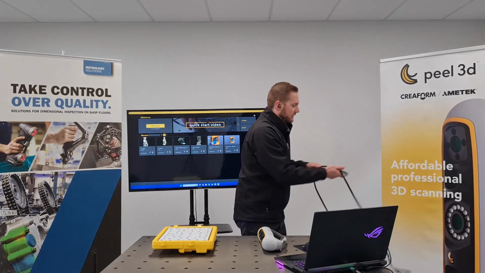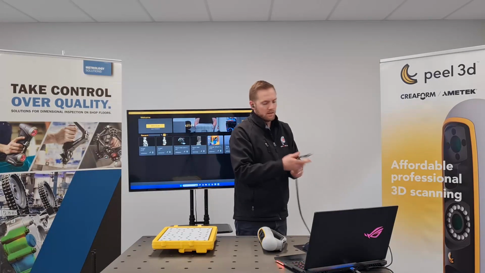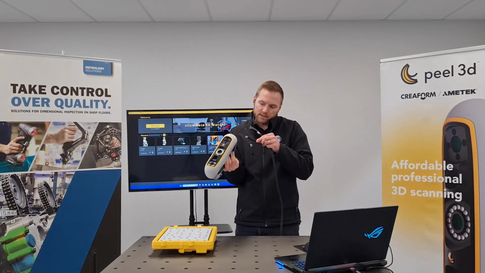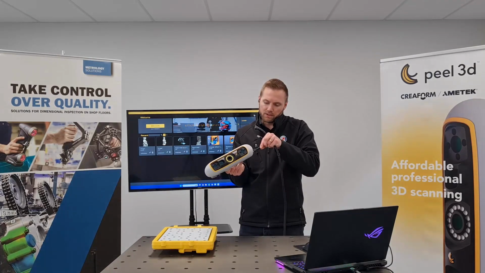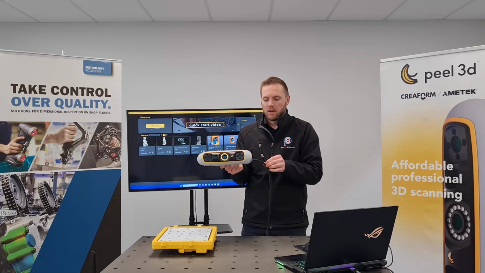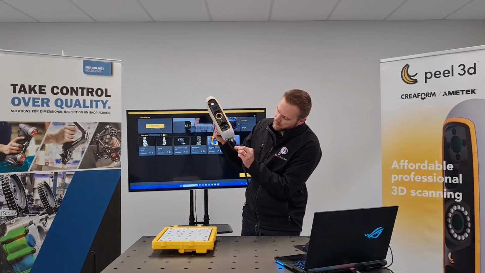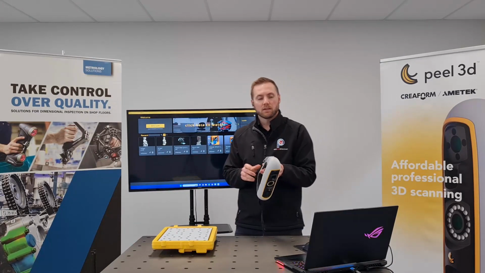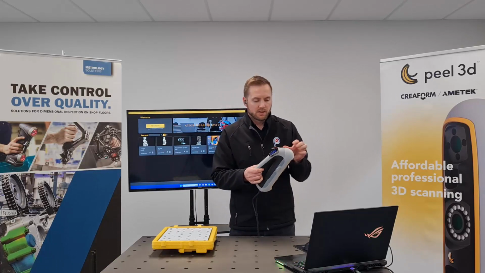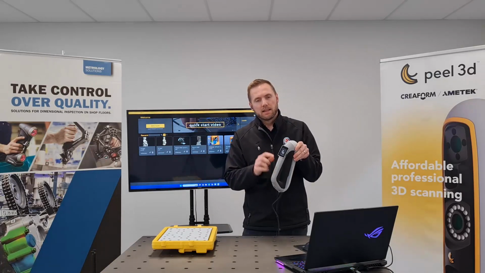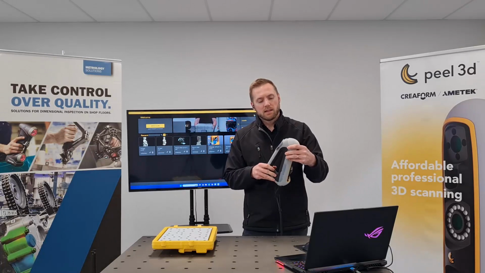Once that's plugged in, we can then go ahead and plug it into the scanner itself. So just line up the ports, and the little white arrow will point forward on the scanner. Once you plug in correctly, you'll soon hear the scanner start and the little LCD on the back lightens up.